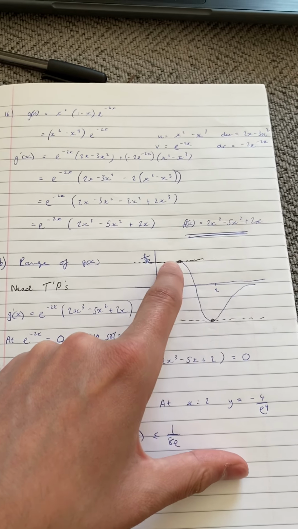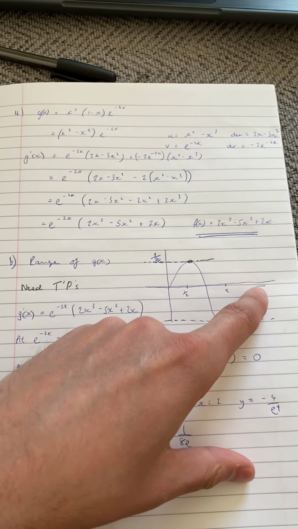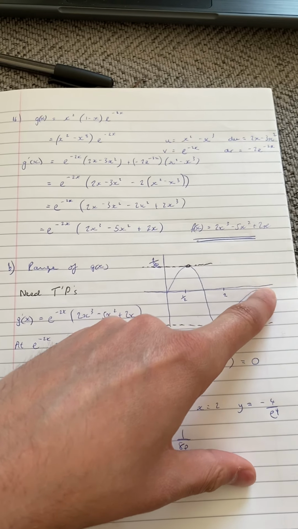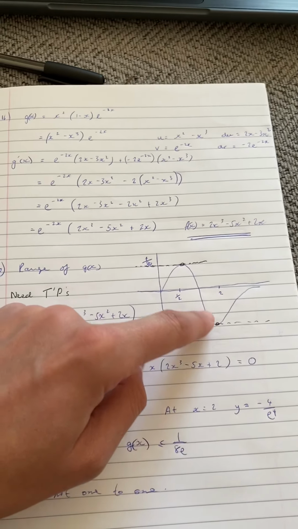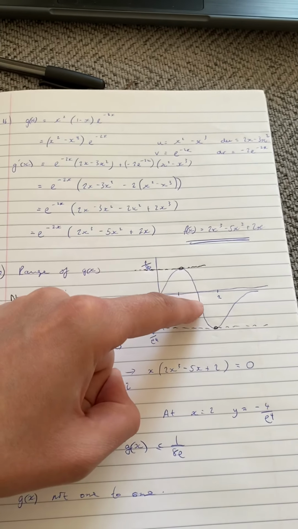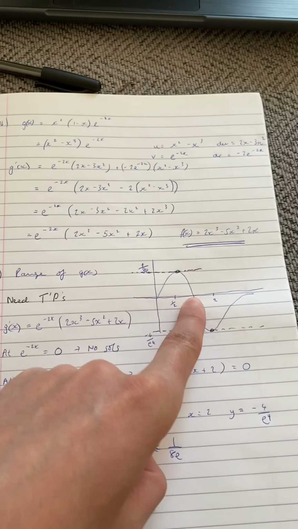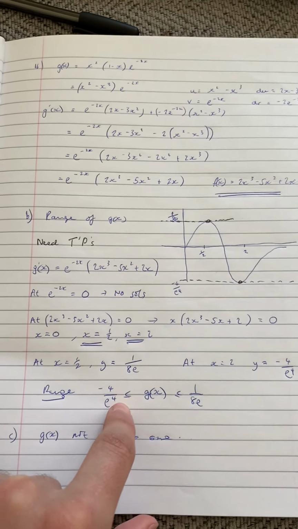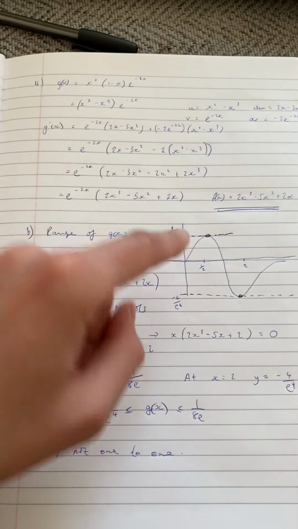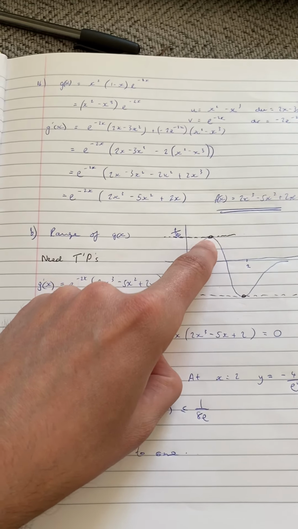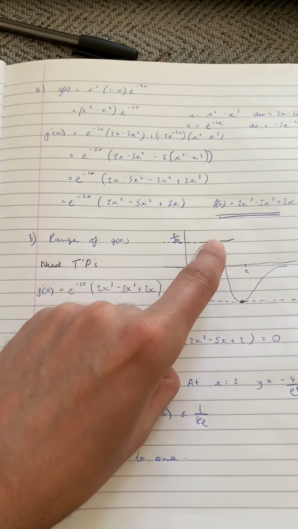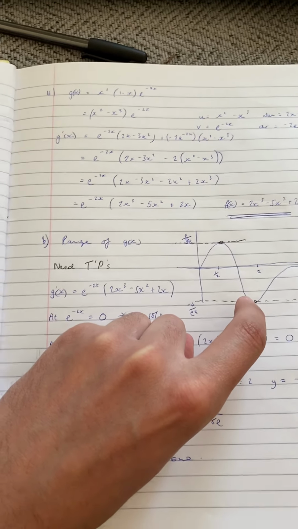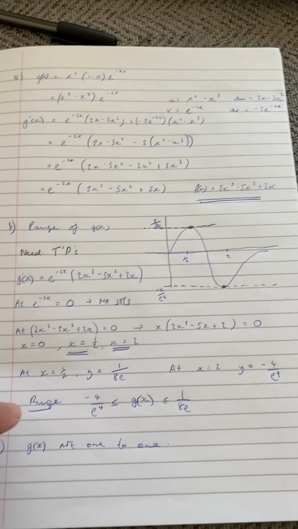the curve goes right through 0. So whilst at this part here it's only tending towards 0, there is an x value that gives me 0. So don't worry about that. And it's less than or equal to signs, because again, there are x values where y is 1 over 8e and y is minus 4 over e to the 4.